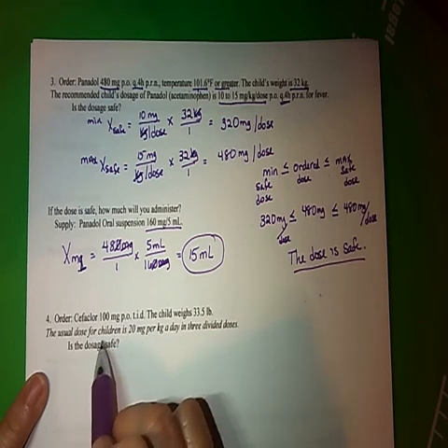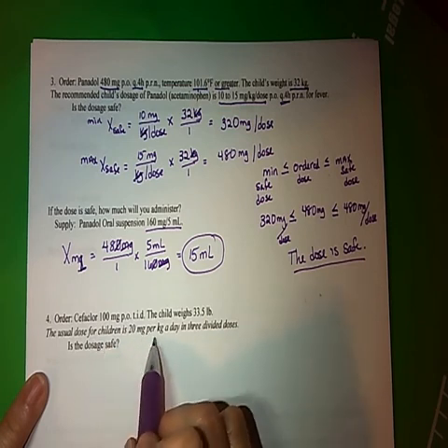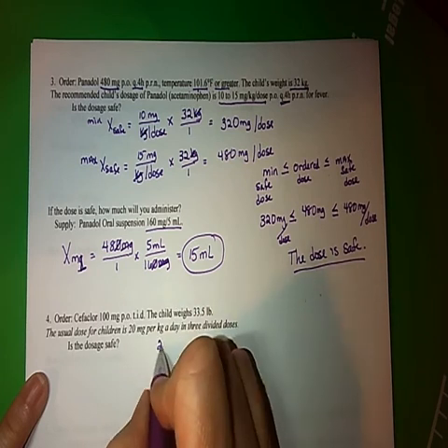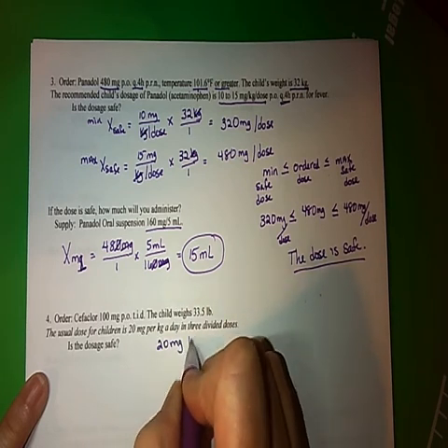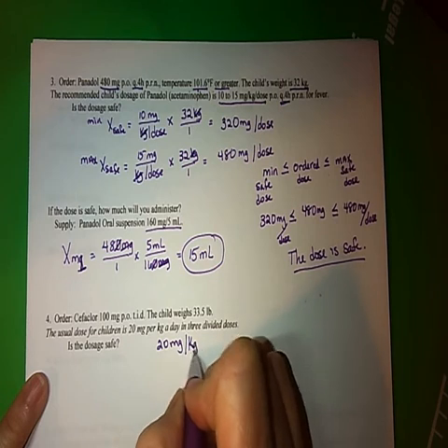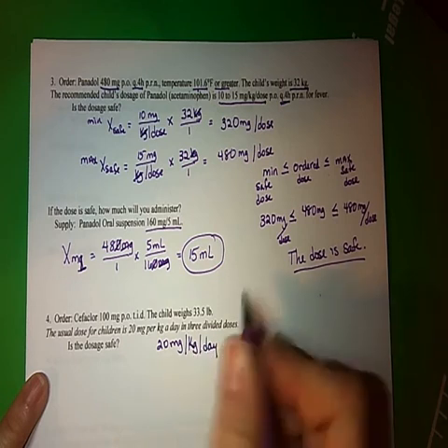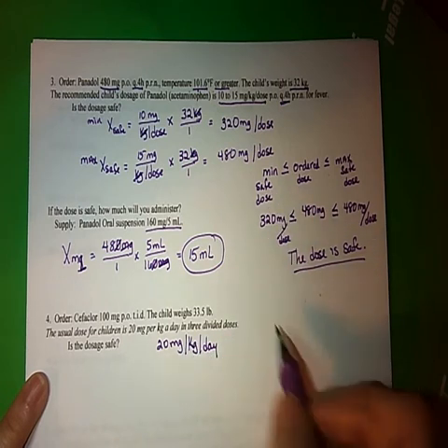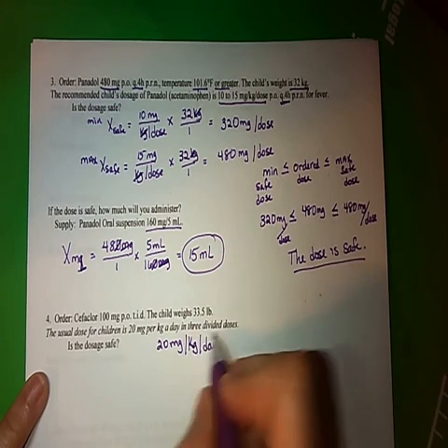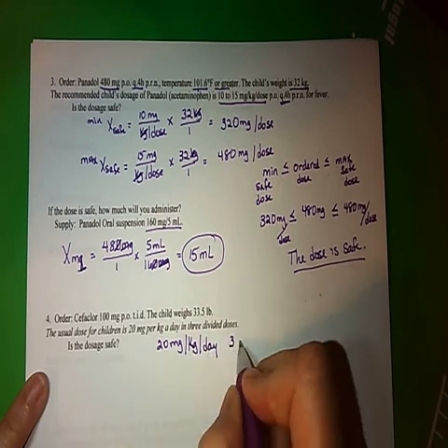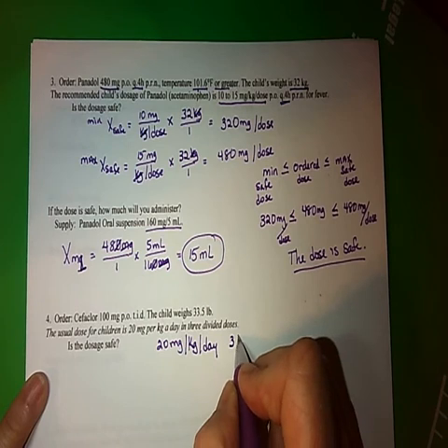It says the usual dose for children is 20 milligrams per kilogram a day. So that would be 20 milligrams per kilogram per day, not per dose like we've been doing. In 3 divided doses. So 3 divided doses would be 3 times a day.